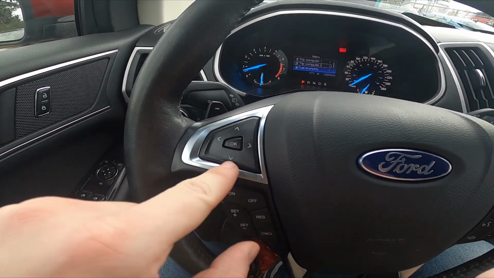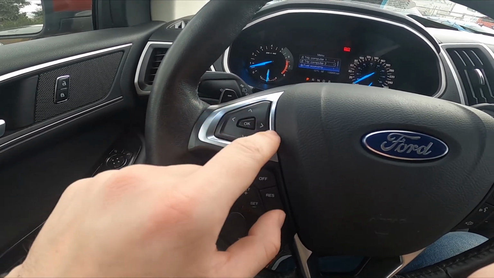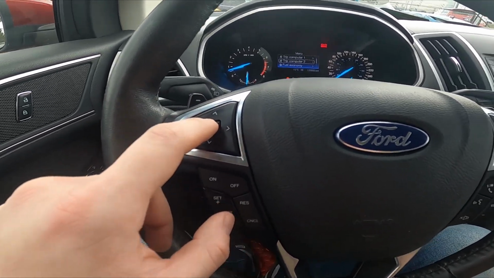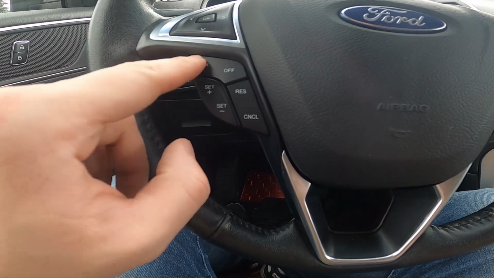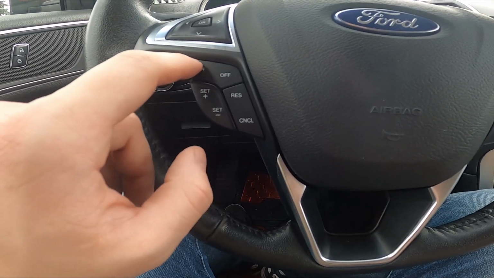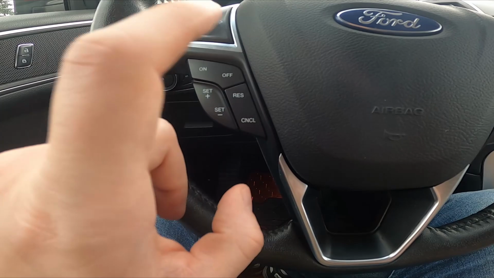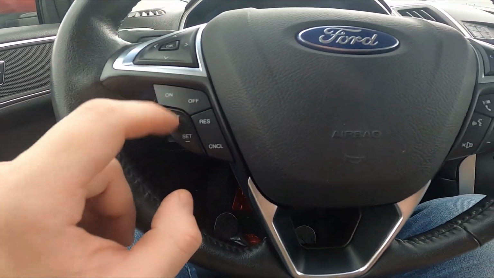Right here we've got this panel, thanks to which we can navigate through the speedometer display. Then we've got the panel, thanks to which we can enable or disable cruise control and manage it.